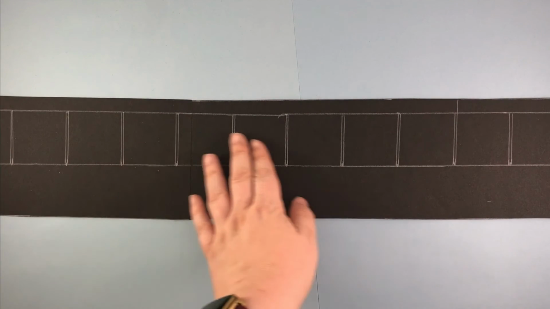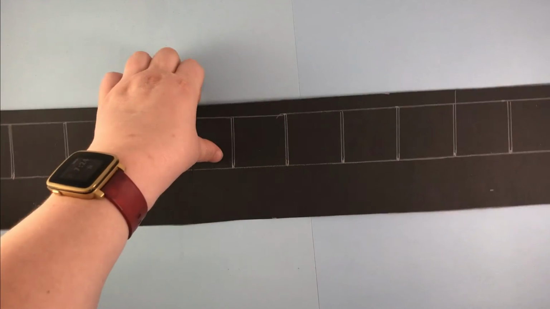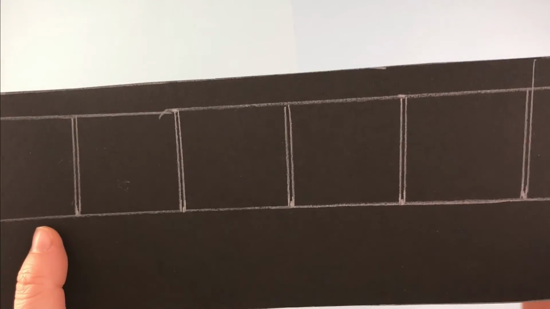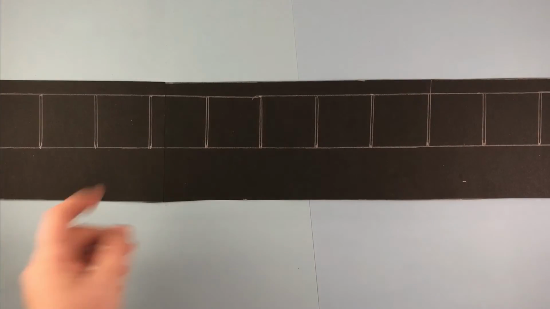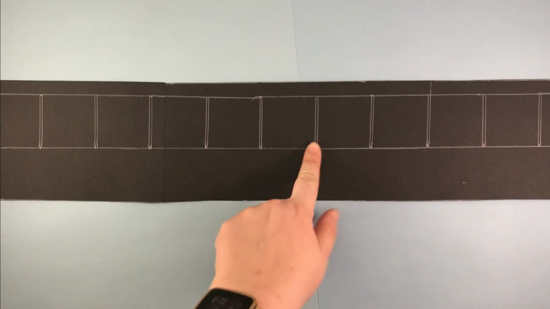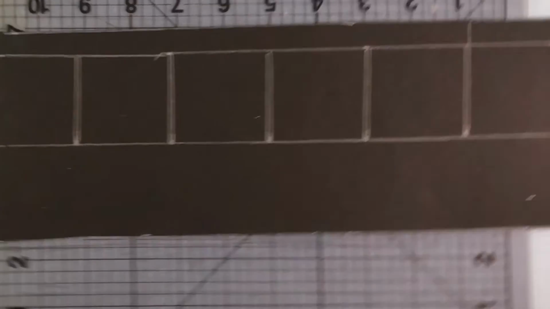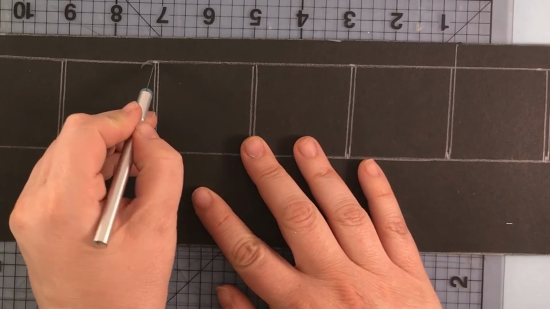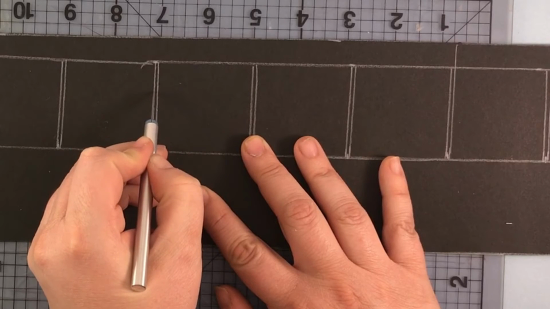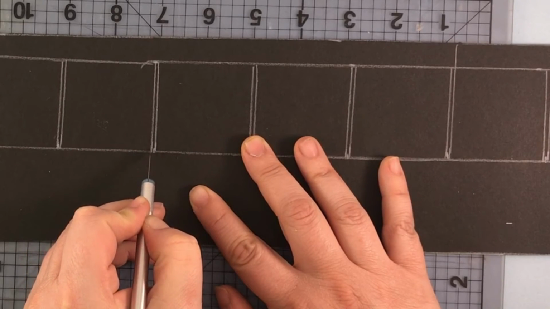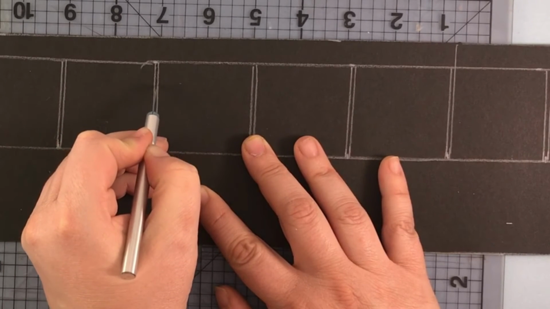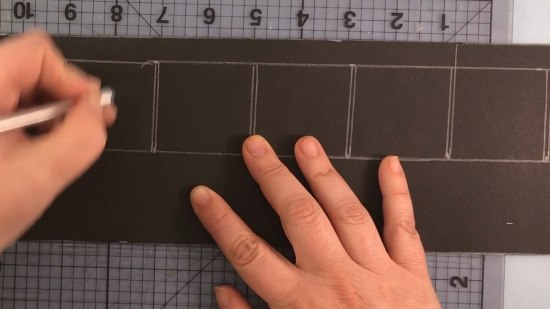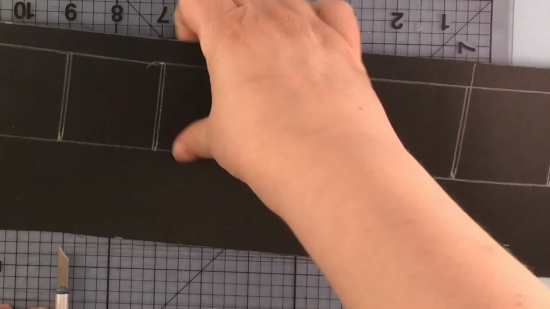Alright, so now that we have all of our slits drawn, and you can see how small they really are, we are going to cut out just the little slits. Alright, so with your cutting board in place, very carefully cut out each strip.